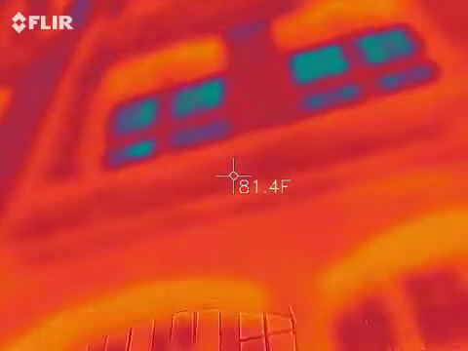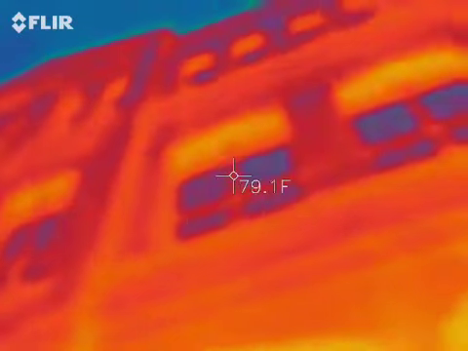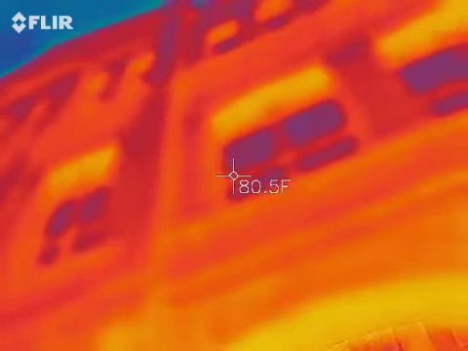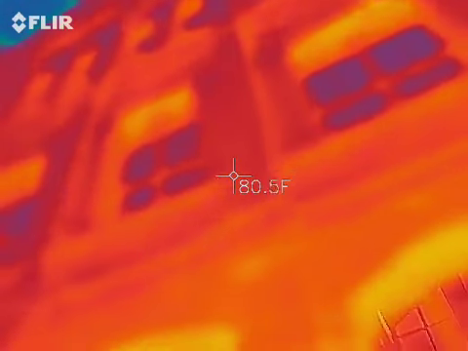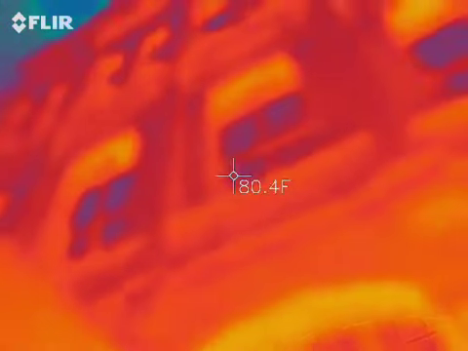What do you got? I have 65. Okay, now go down to the one below it. Right there. So about 10 degrees. That's about normal. A little breezy.